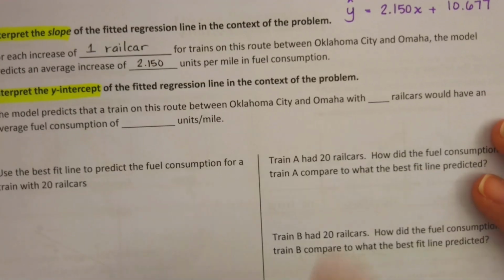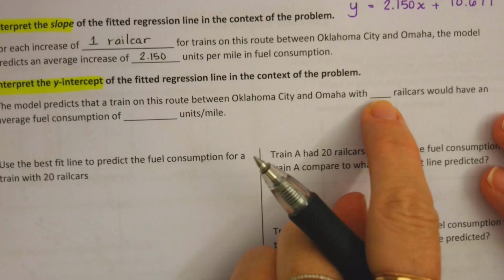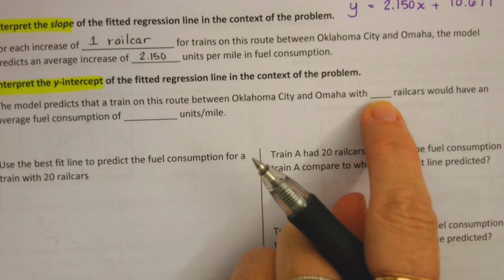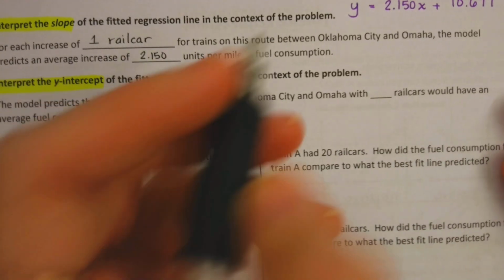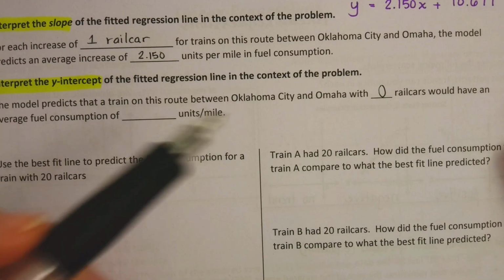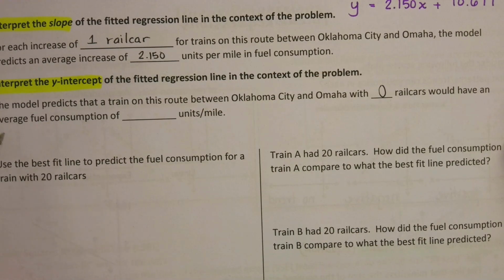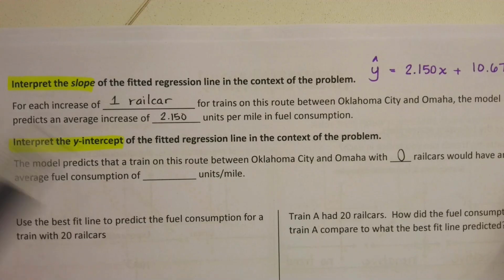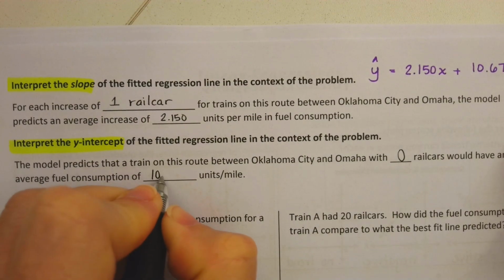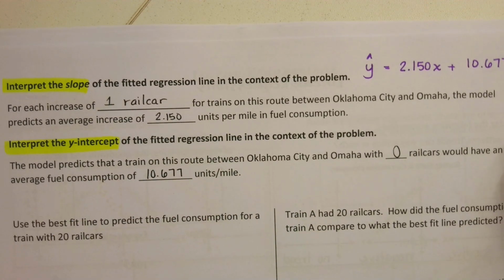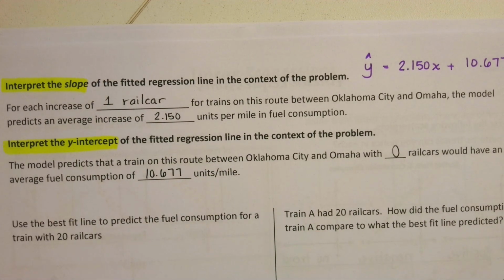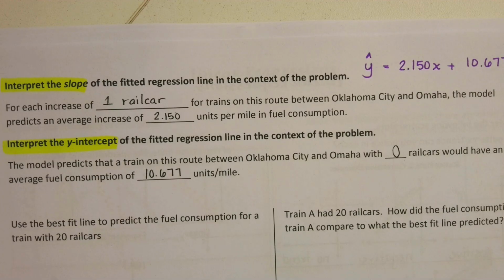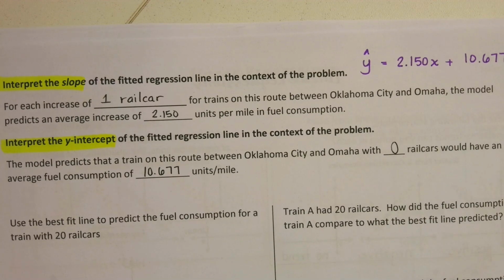All right, second one. Who thinks they knew what goes into this blank? Zero rail cars. That's what the y-intercept is. The y-intercept is always when the x value is 0. So if you have 0 rail cars, what would be the average fuel consumption? 10.677. How is that even possible, that if you have 0 rail cars you'll still have some fuel consumption, Reba? The engine! That's not even one of the rail cars. Have you ever seen one riding by itself, just the engine car? It's real wonky looking. You're like, where's the rest of it?